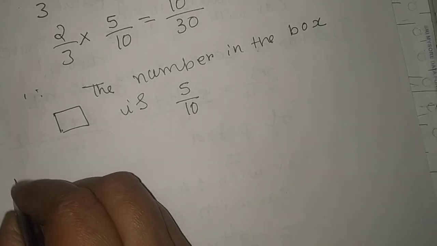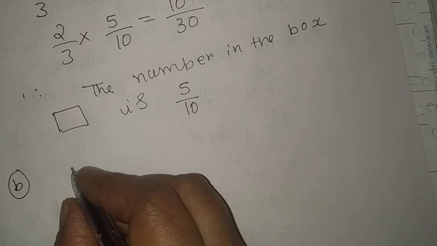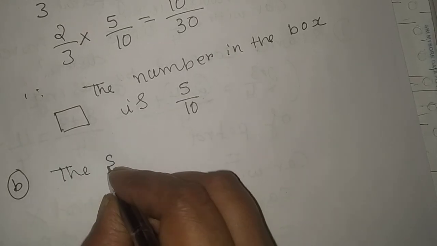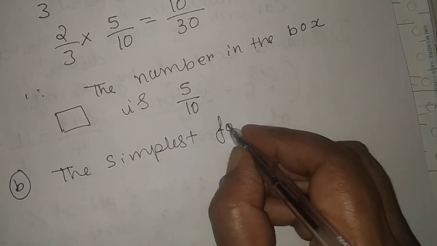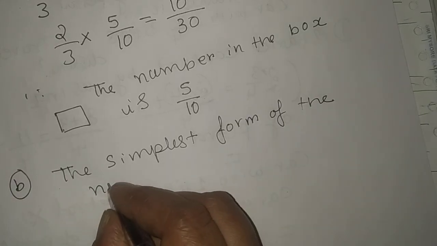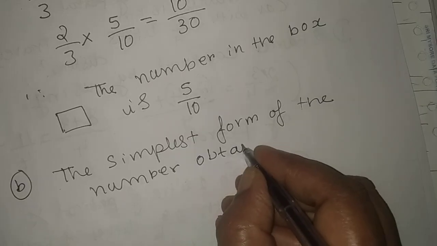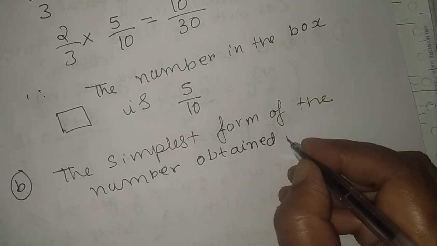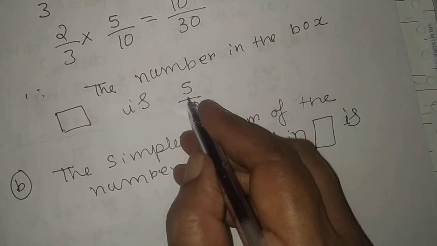Next, we come to 8A second. That is, the simplest form of the number obtained in the box.